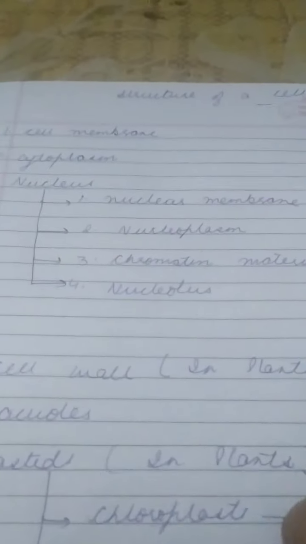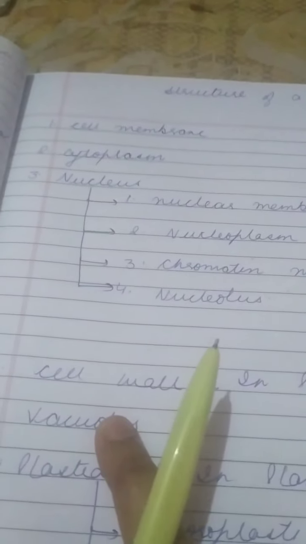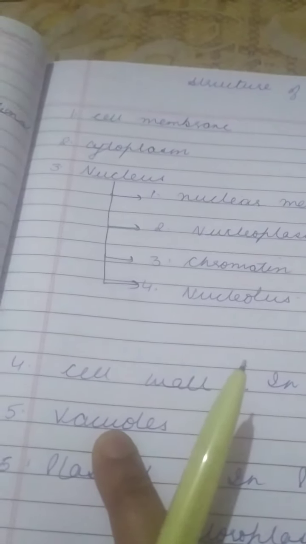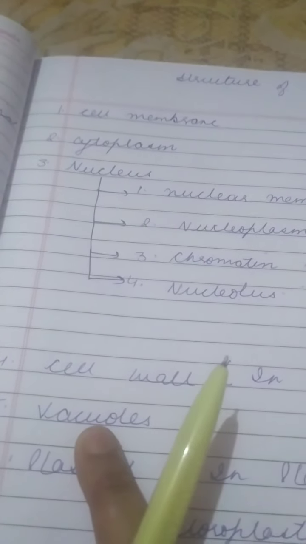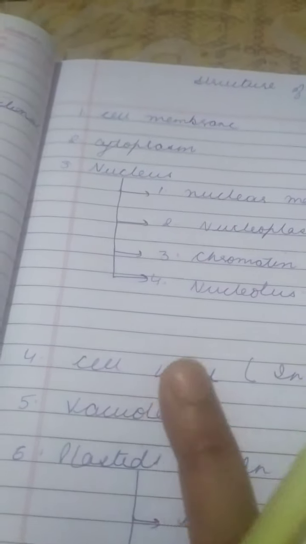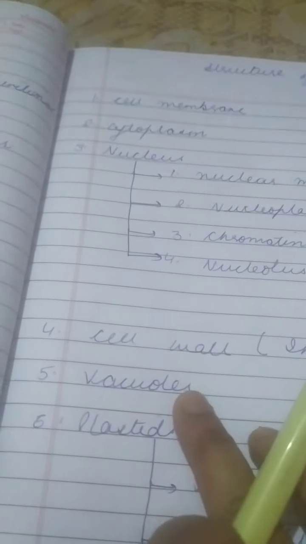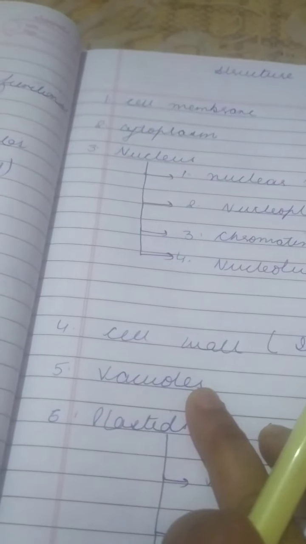Next, the cell wall. The cell wall is present in plants only. It is an additional covering present outside the cell membrane in plants. And what is the basic function of the cell wall? It protects and provides strength to the plant cells. Then the fifth one is the vacuole. It is a fluid-filled sac present in the cytoplasm, and sometimes it stores food, and vacuoles are bigger or larger in plant cells.